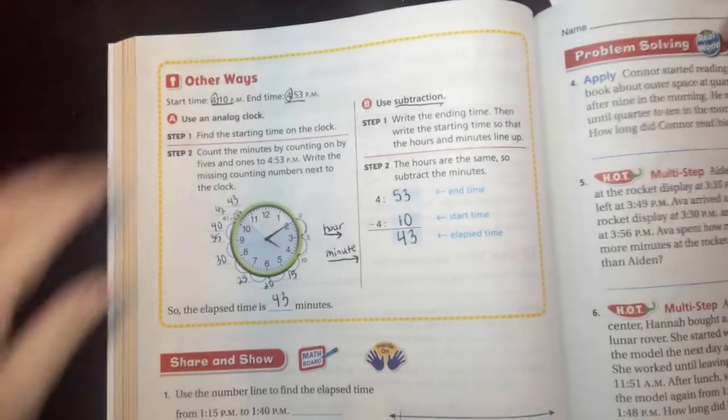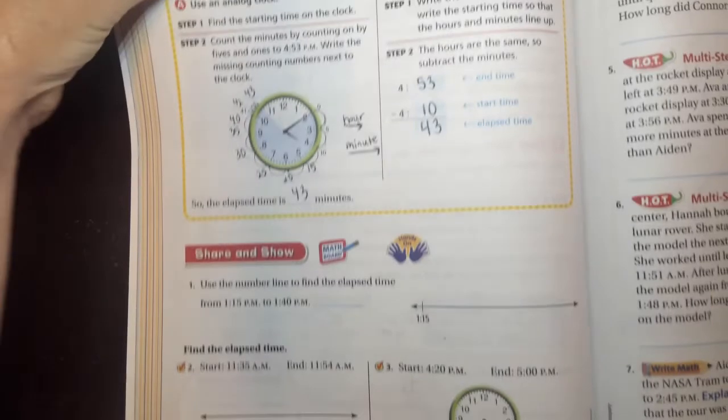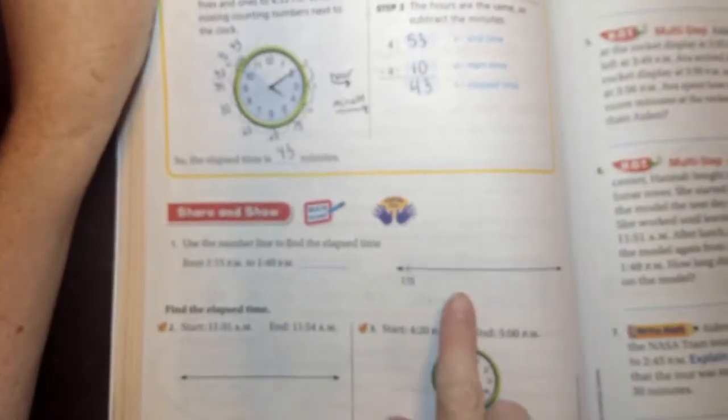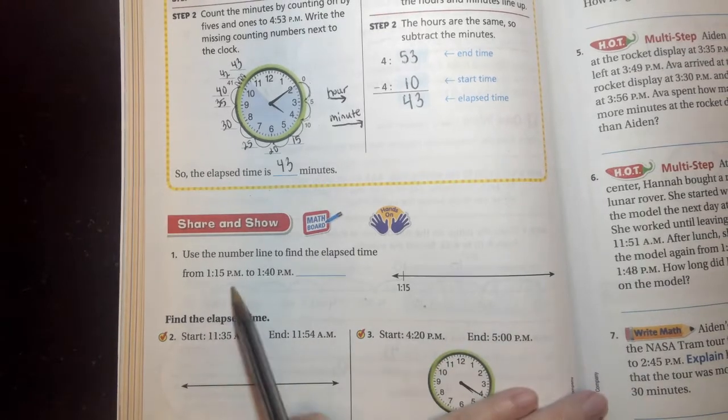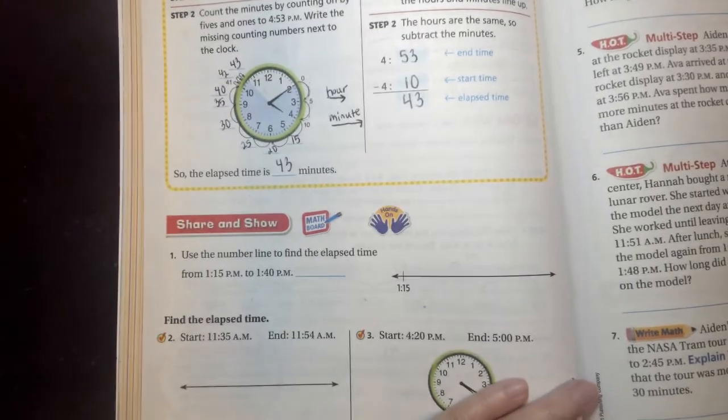Okay, so now on question 1 in the share and show, we're going to use the number line strategy to find the elapsed time between 1:15 and 1:40.